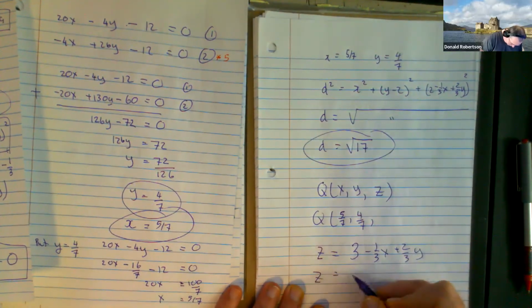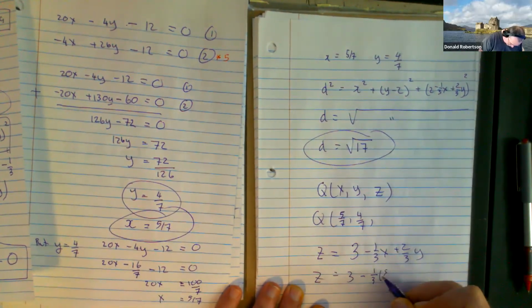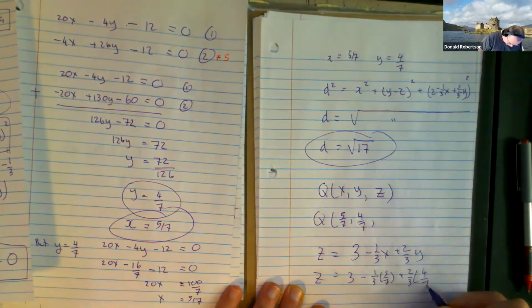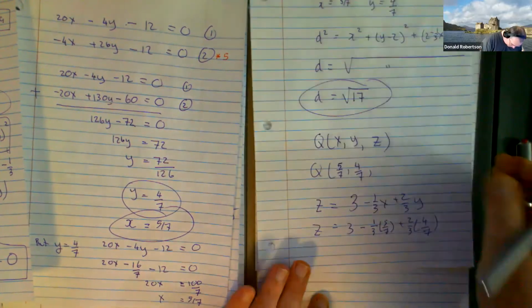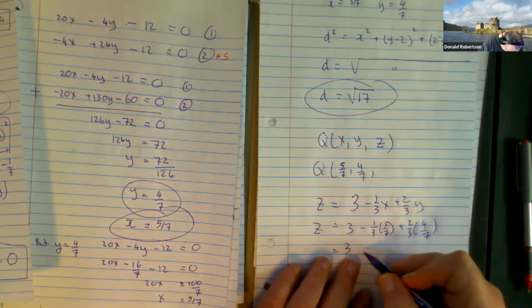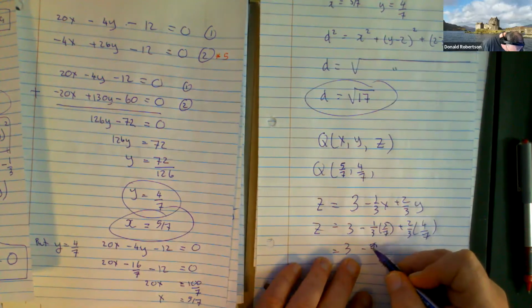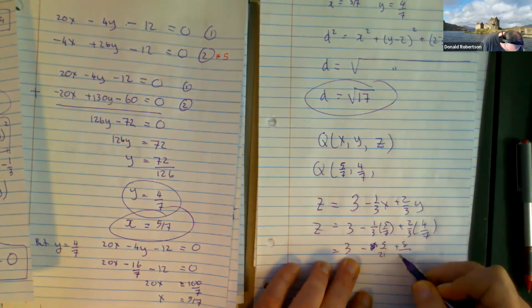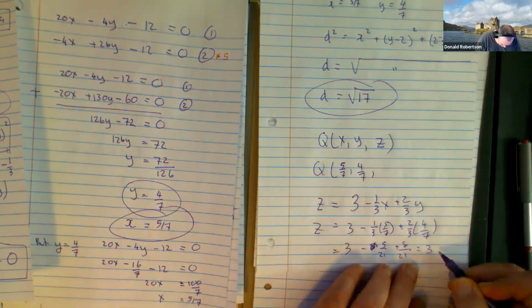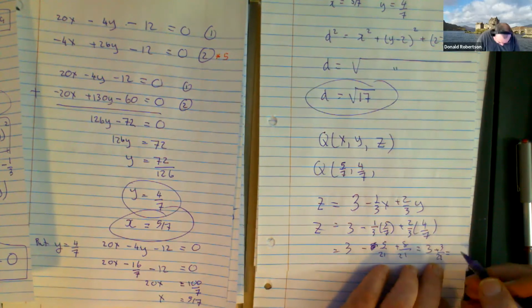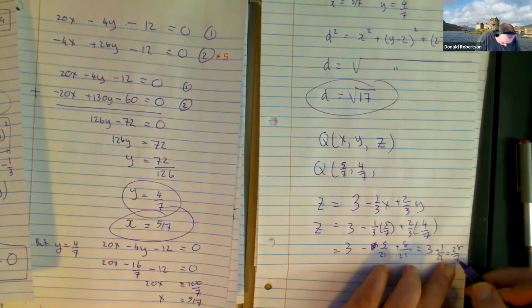So Z is simply 3 take away 1/3 of the X coordinate plus 2/3 of the Y coordinate. And so Z would be negative 5/21s plus 8/21s, which is 3 add 3/21s, which is a 7th, which is 28/7.